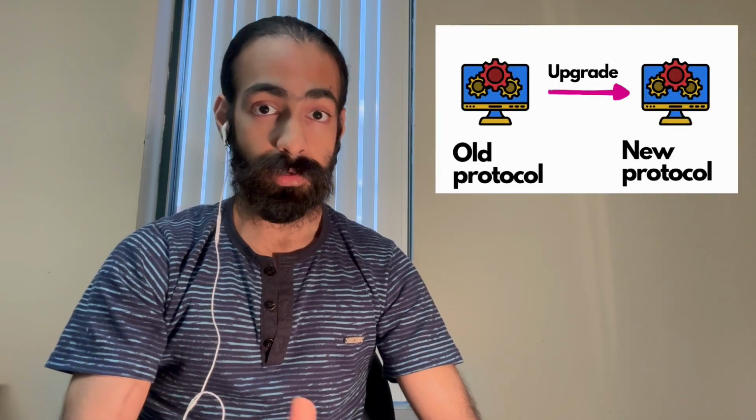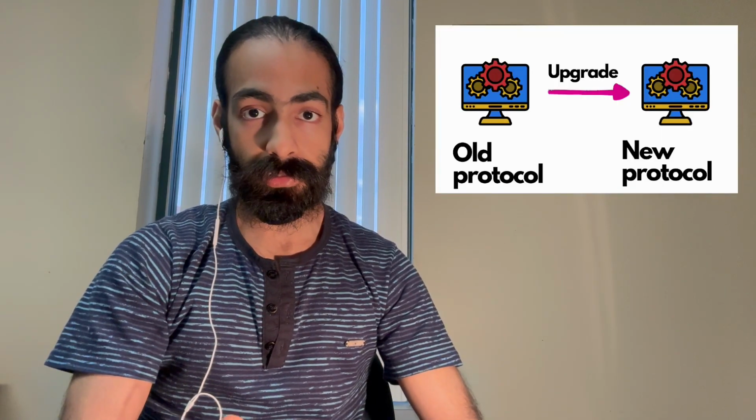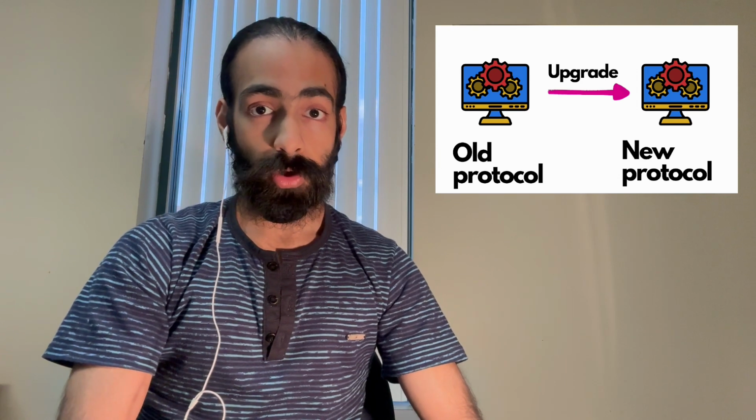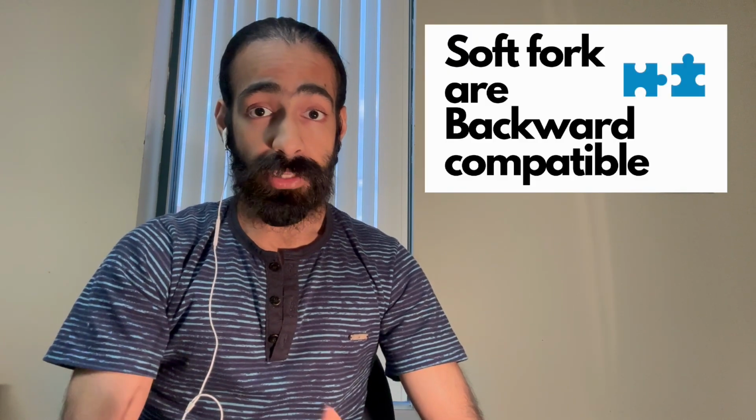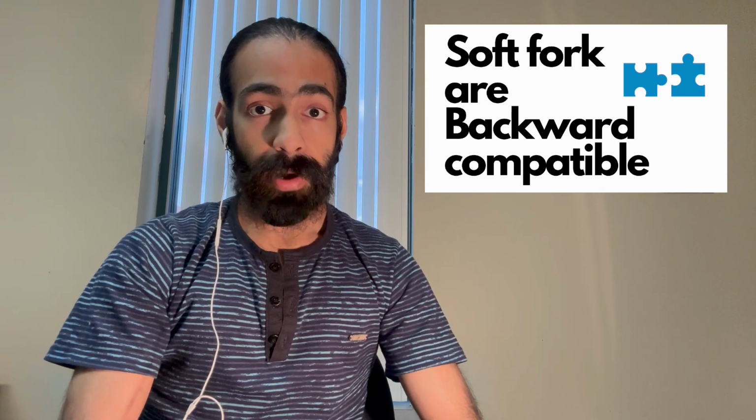So these protocol changes are in the form of upgrades to the clients of the miners. Therefore the miners need to upgrade the software that they are running in order to validate the blockchain. A soft fork consists of upgrades which are backward compatible. This means that even if a miner has not upgraded his client, he can still continue to validate the blockchain with the new sets of protocols.